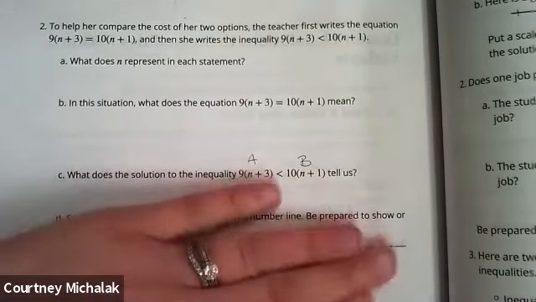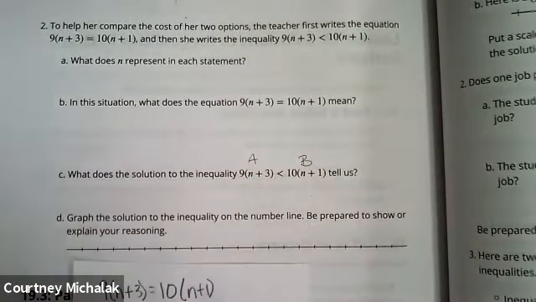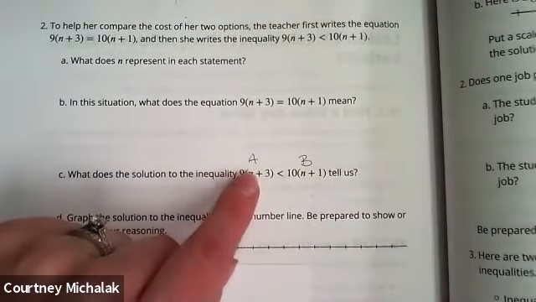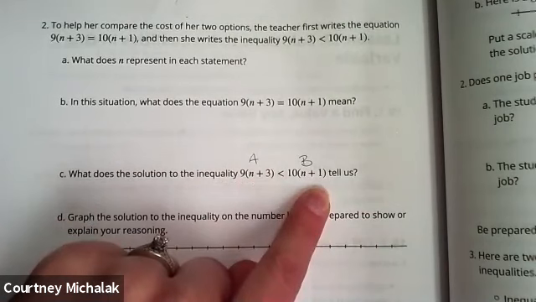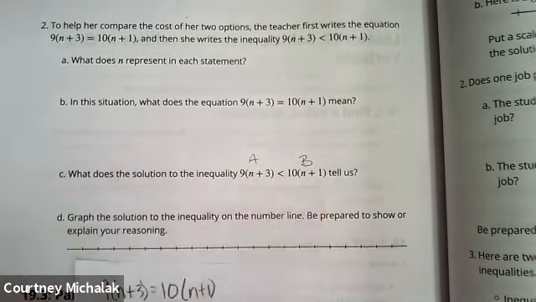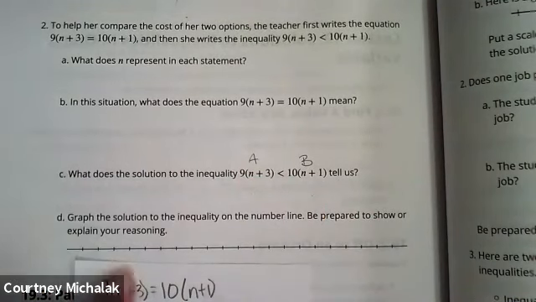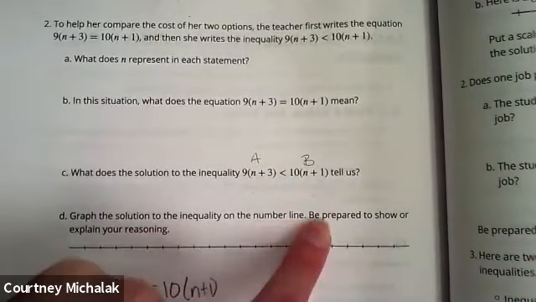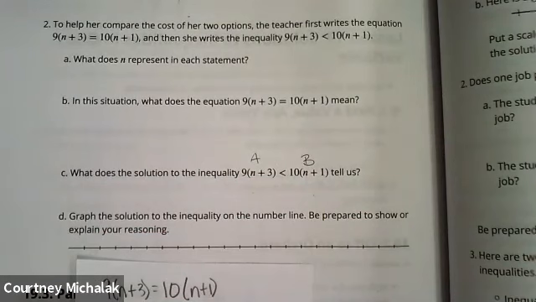So when we solve that inequality, it's going to give us the number of students for which it would be cheaper to go to orchard A than it would be to go to orchard B. So it says, graph the solution to the inequality on a number line. Be prepared to show or explain your reasoning.